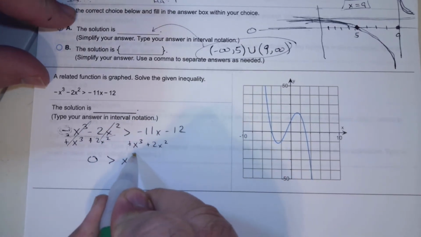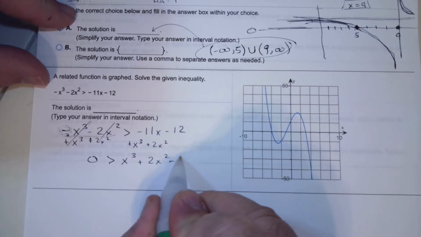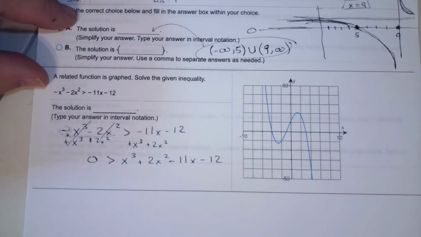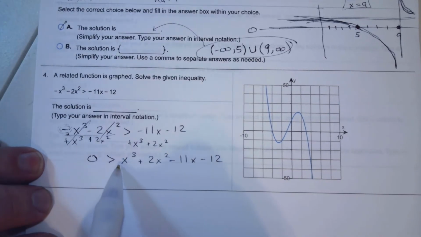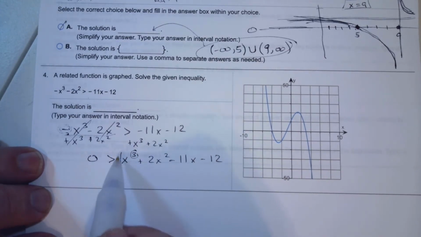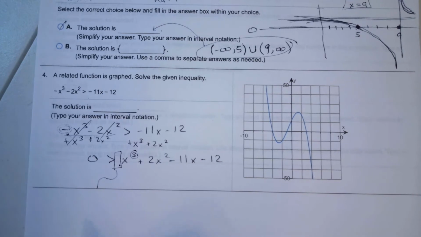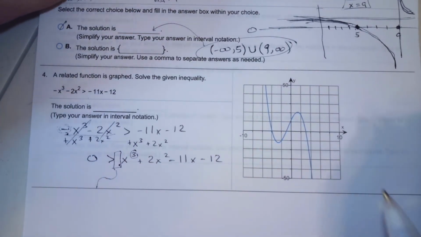And now I have x cubed plus 2x squared minus 11x minus 12. So that's my polynomial. So it's a cubic function. Since now our coefficient is positive, it looks like this. Which means I have to flip this graph.